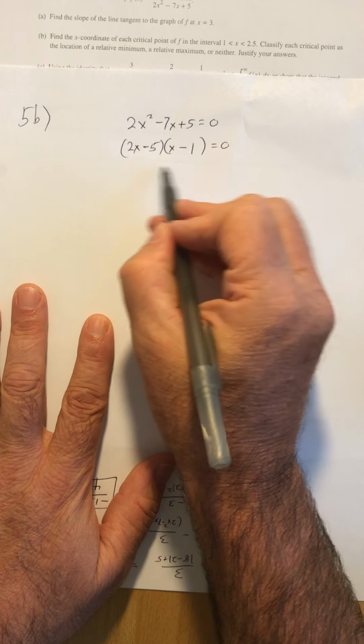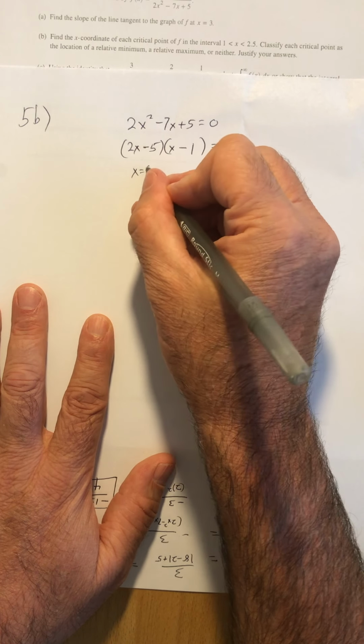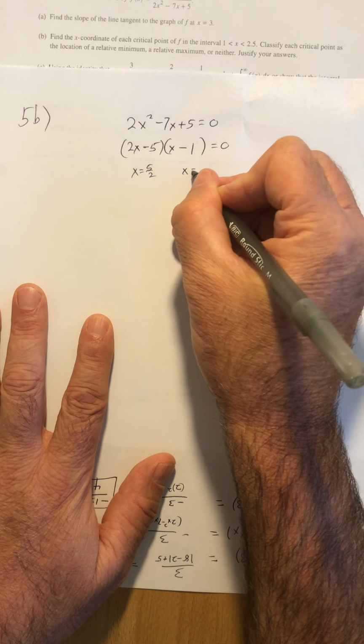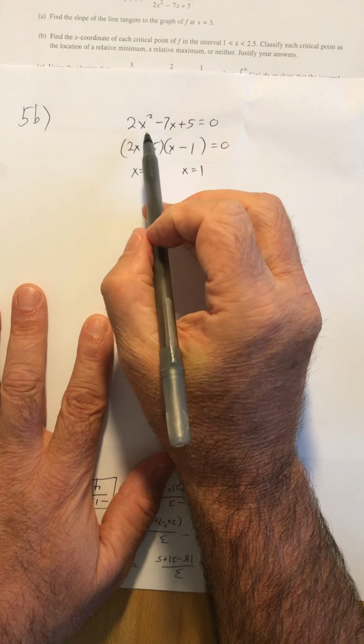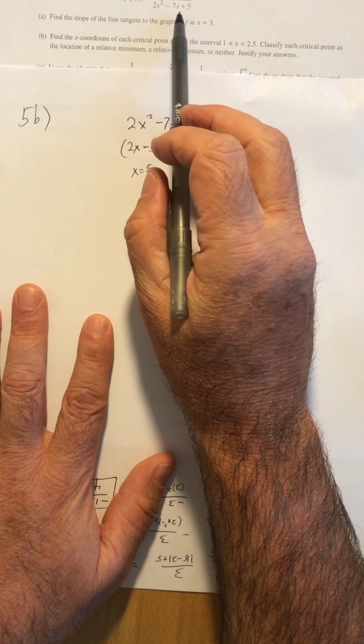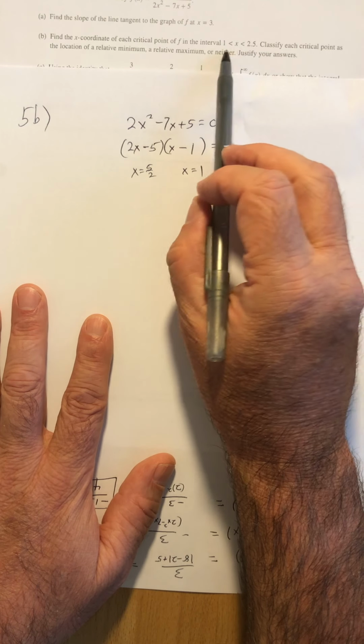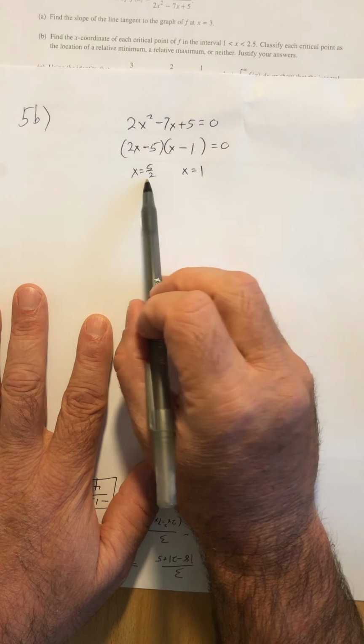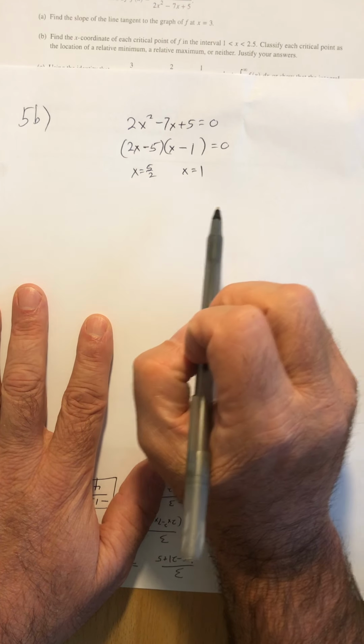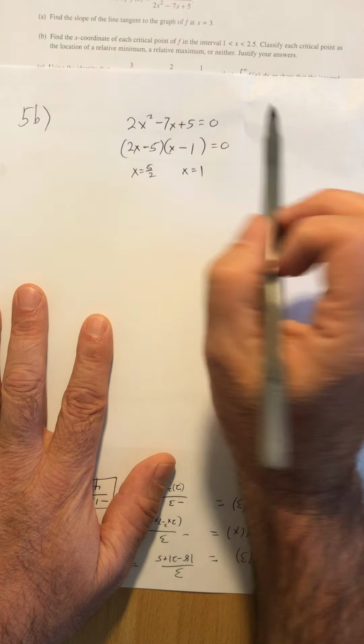That gives me 5 halves and 1. So not only is that two values where the function doesn't exist, but it's also our interval, right? So it's basically saying between these two values, are there any other critical numbers?